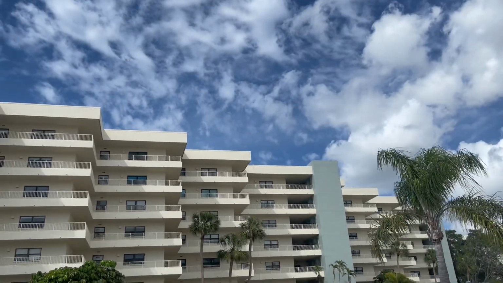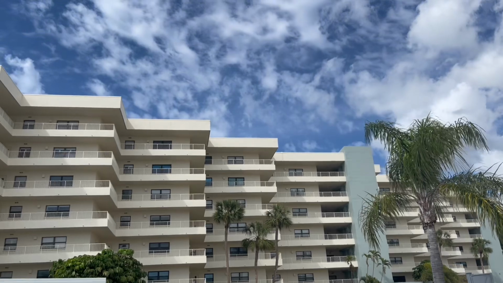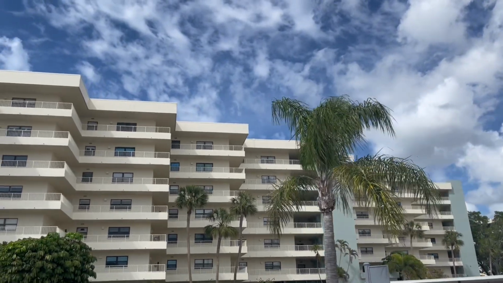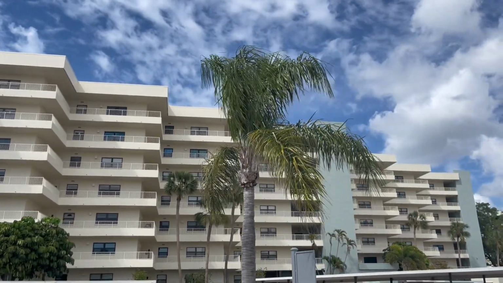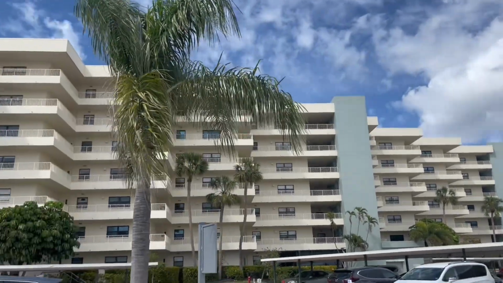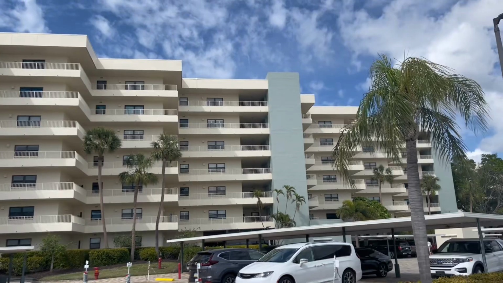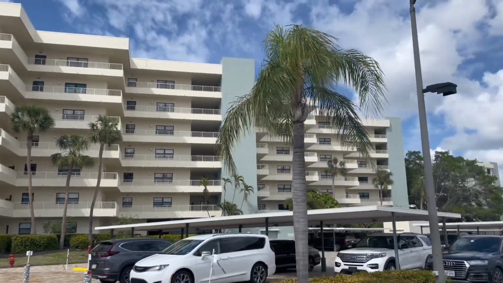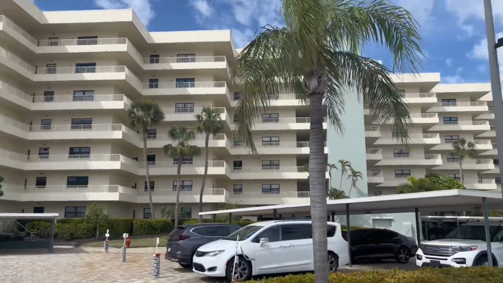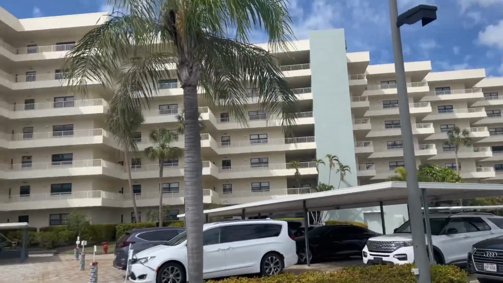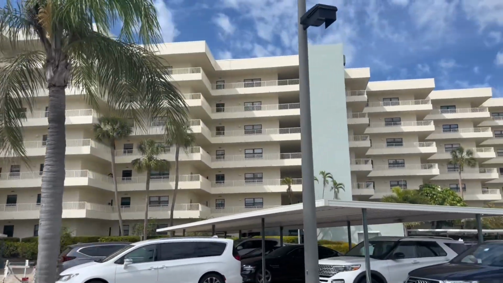All right, now I'm well inland. I'm walking toward the main road where I came from. The buildings here are moderate high-rise buildings, nothing like you'd see in East Florida down toward Miami, but they're built for the most part to withstand hurricane force conditions.